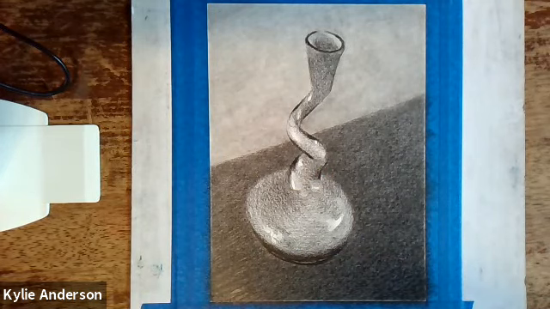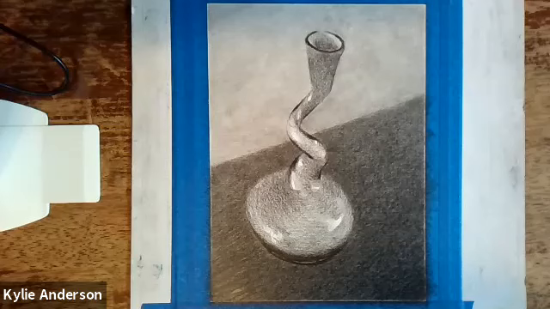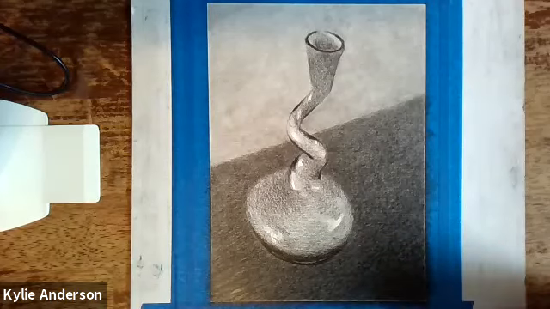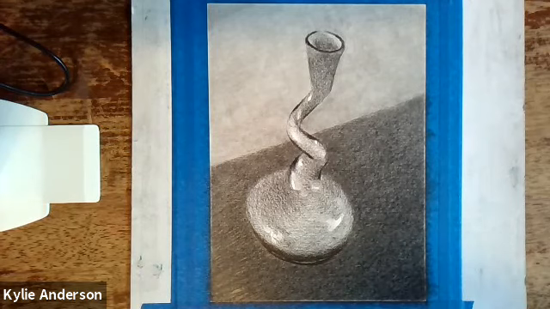You can take a look at the slideshow on drawing reflective surfaces to see photos of this drawing in progress with notes on those just to reinforce what I've gone over in this presentation.